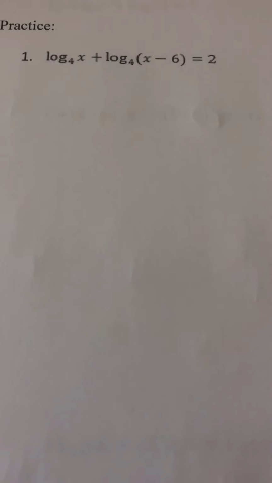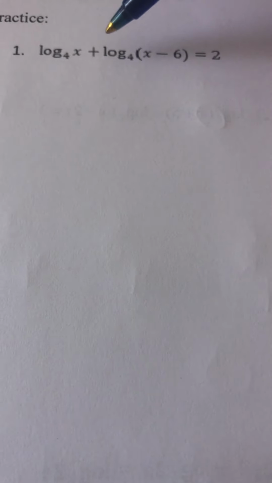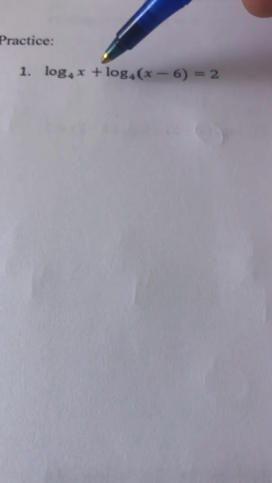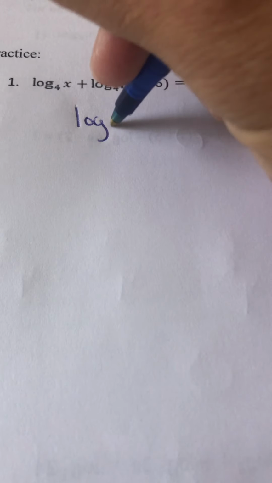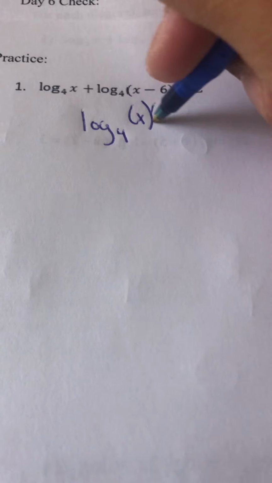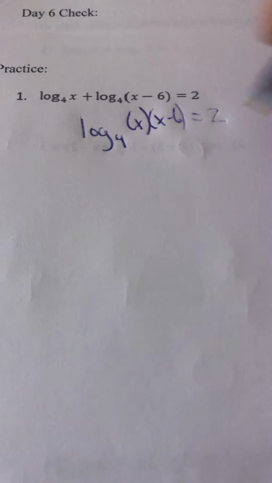Okay, this is logarithm review. The first thing we need to do is get the left side to have one log. With logs, addition means to multiply. So what we have is log base 4 of x times (x minus 6) is equal to 2.